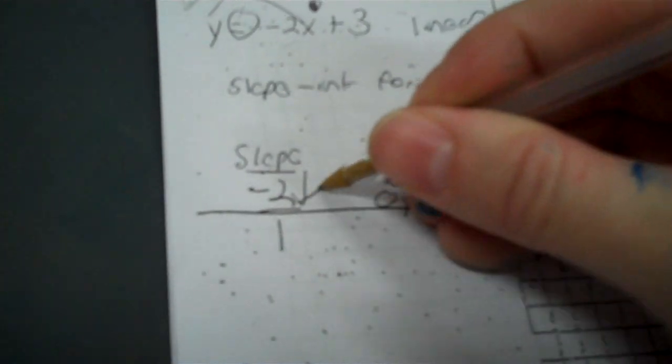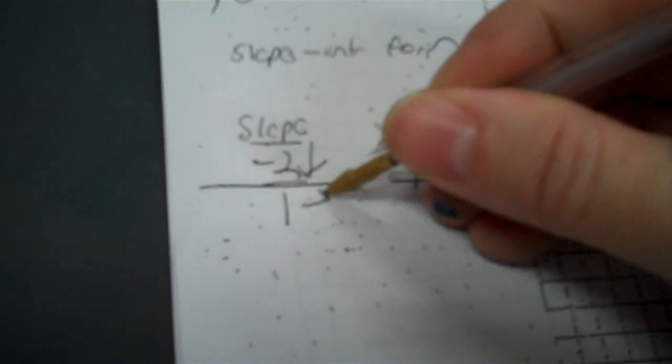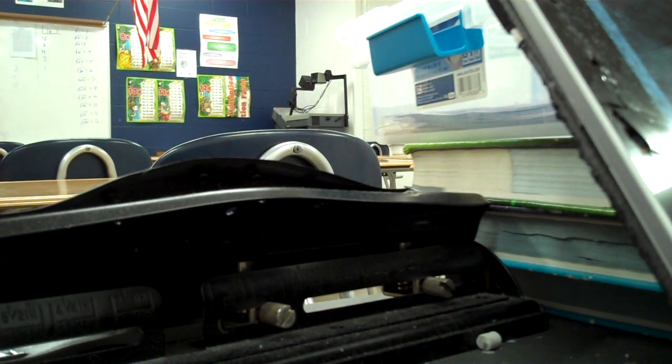Then I get my other points using my slope. My slope is a -2, but I need the slope to be a fraction. So if I have an integer that's not a fraction, I put a 1 under it. Then from there, we go down 2, slope is rise over run. So negative rise, but I always move forward with the bottom. So I go down 2, right 1, down 2, right 1. And I can keep doing that, okay? And that's that equation.